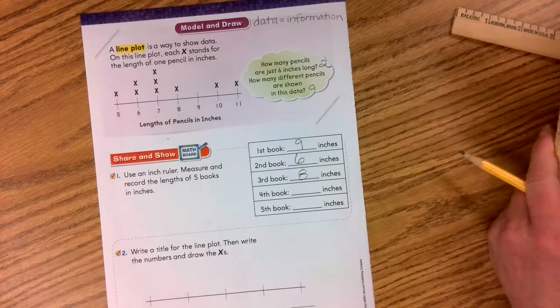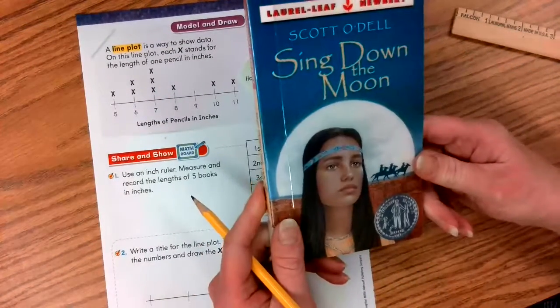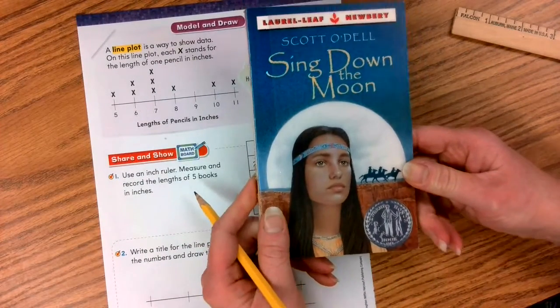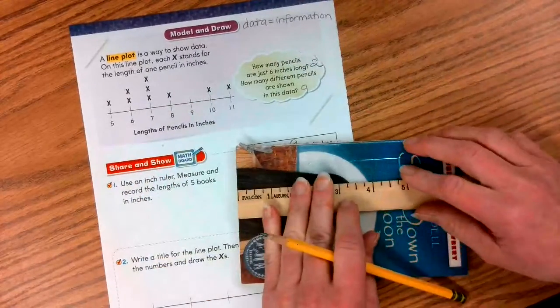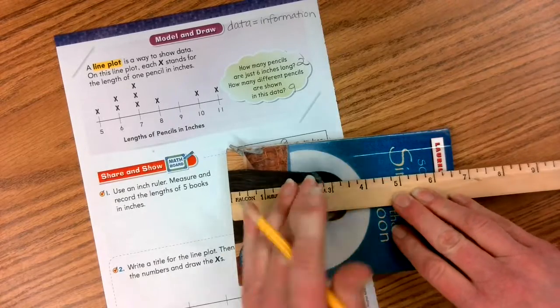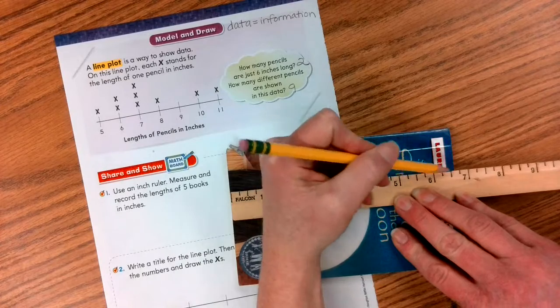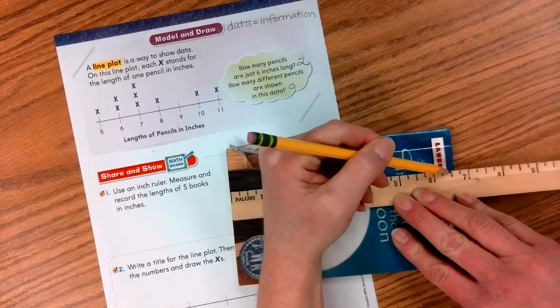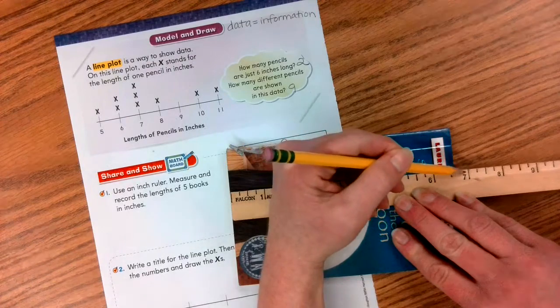The fourth book is Sing Down the Moon. It's a Newbery Honor book. I have not read this one. Let's measure this one. Okay, so it's between the 6 and the 7, but this is halfway, and it's a little bit more than halfway. So we're going to go with the 7.